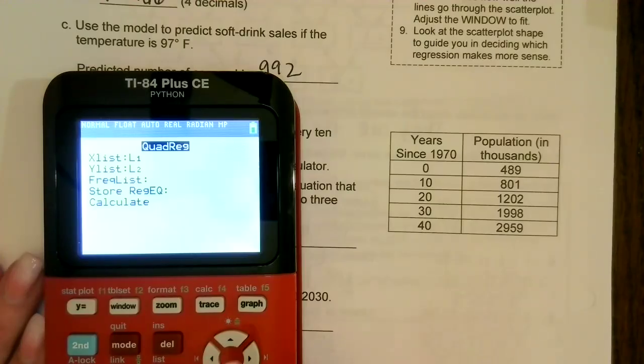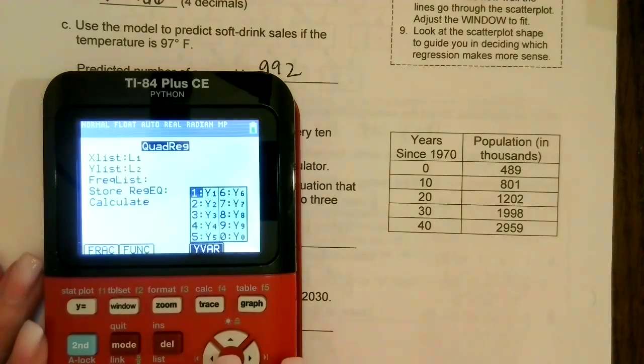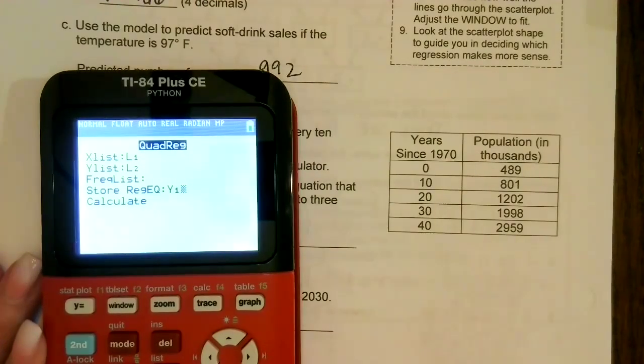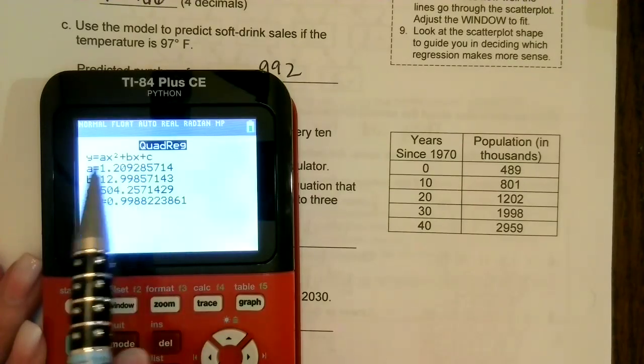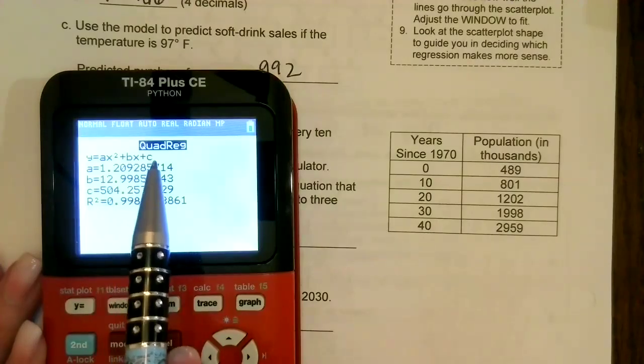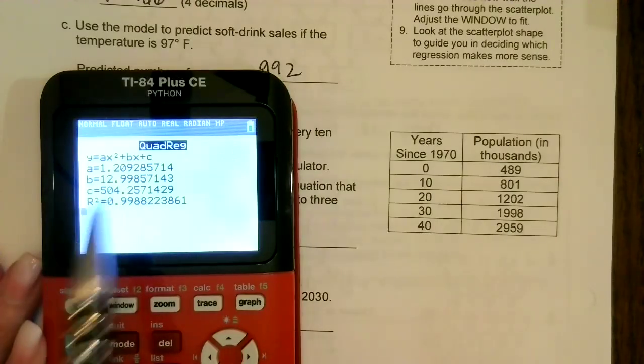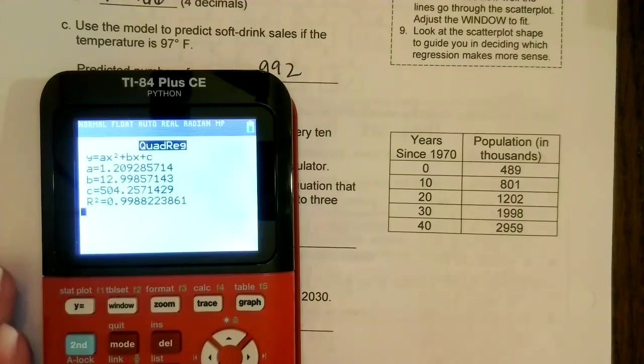And so I'm going to hit L1, L2. At store regression equation, we hit alpha trace. That's going to get me my menus for my y values. And so I'm going to put it in the y1, and then I'm going to hit calculate, and there is my equation. Since it's a quadratic, it's going to be ax squared plus bx plus c. And so there's my a, my b, and my c. So I'm going to go ahead and write those down.